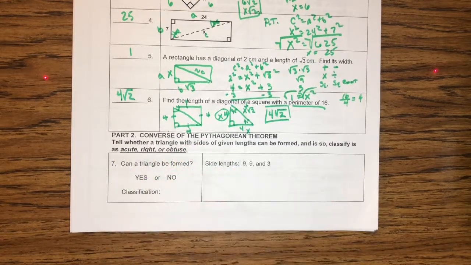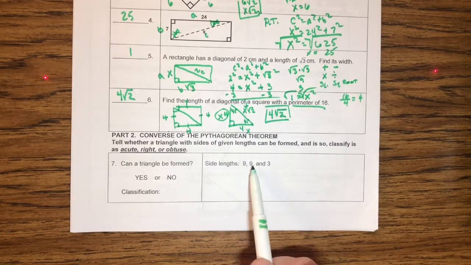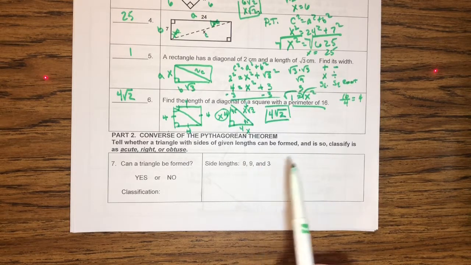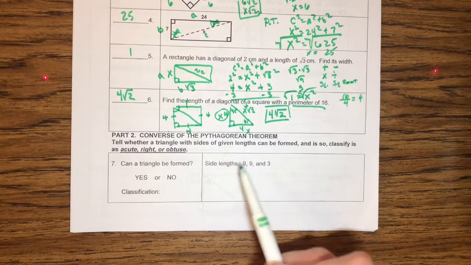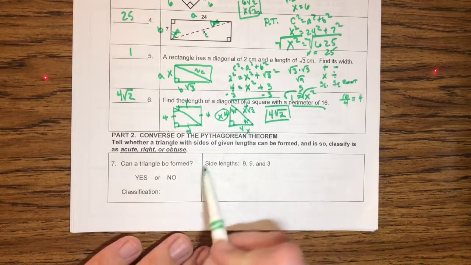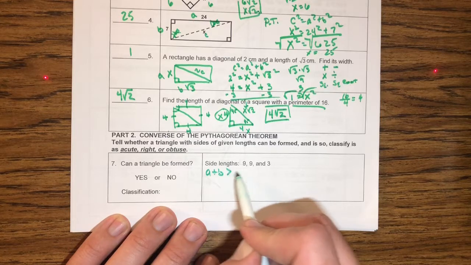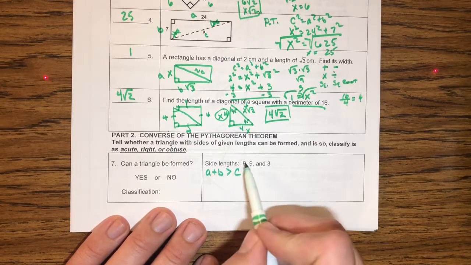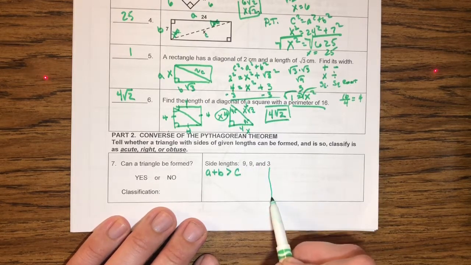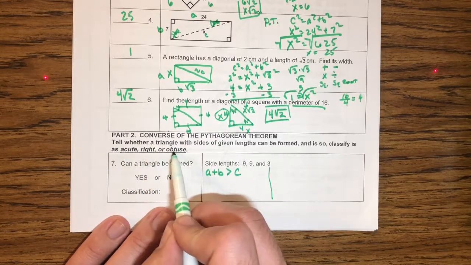Part 2 of this is the converse of the Pythagorean theorem. What we're trying to do here is identify if these are the 3 lengths of a line segment, can we put them together and form a triangle? In order for this to even happen, we have to say, well, A plus B has to be greater than C. We need to see if this makes a triangle. Once we know it makes a triangle, we'll do phase 2 of this, and we'll figure out, is it an acute triangle, a right triangle, or an obtuse triangle?